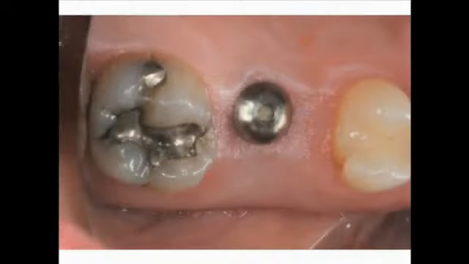Here we see the tissue healing around the healing abutment after 4 months of integration. The patient had no symptoms postoperatively and only took a Tylenol for discomfort the day of surgery. It is an amazing technique, an amazing surgery, and very, very well received by our patients.